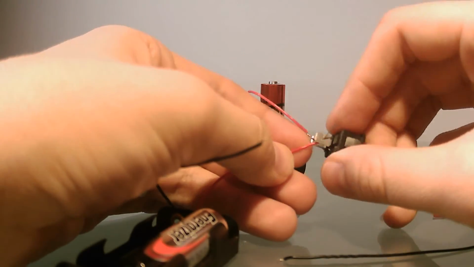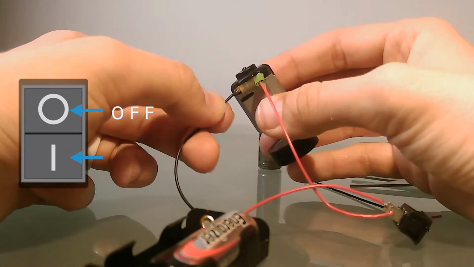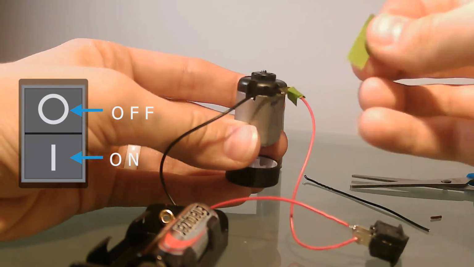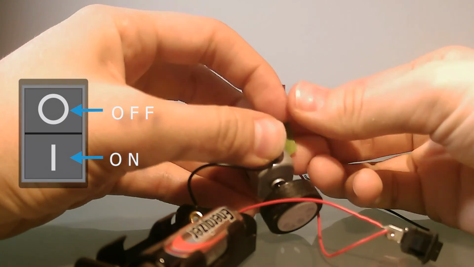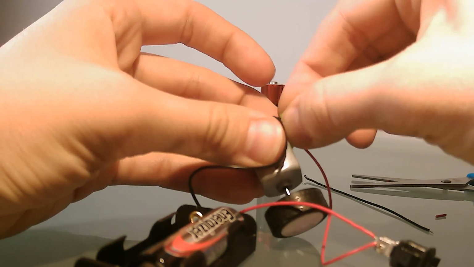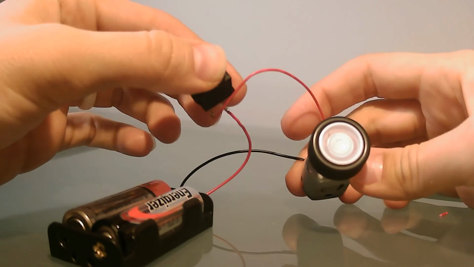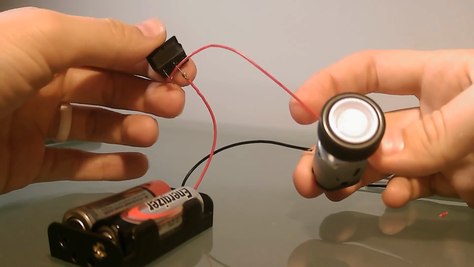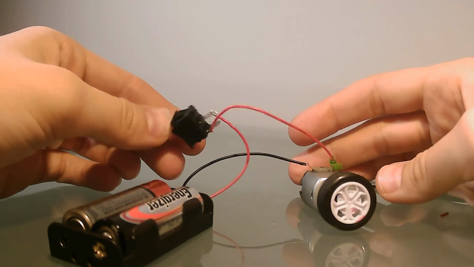You'll notice your switch has an on and an off. Now the negative lead from the battery pack is going to go to the negative lead of the motor. When I flip my switch to on now, my motor will come on and start spinning. And there you go. You can always connect the negative lead to the switch and then the negative lead to the motor. It really doesn't matter. You just want to make sure it's only positive or negative coming out of the switch.